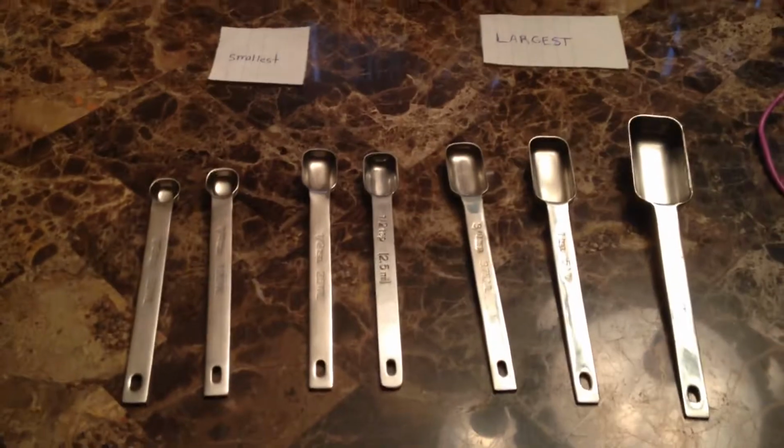So now we go back to the beginning. Eighth of a teaspoon, quarter of a teaspoon, half a teaspoon, half a teaspoon, 3/4 of a teaspoon, 1 teaspoon, and a tablespoon. So we're all in order, largest to smallest. Well, I'm sorry, smallest to largest, and that is our insertion sort.